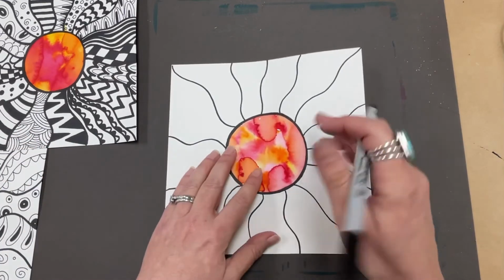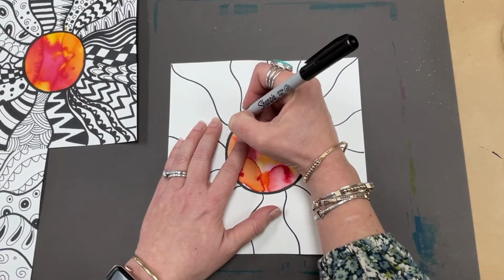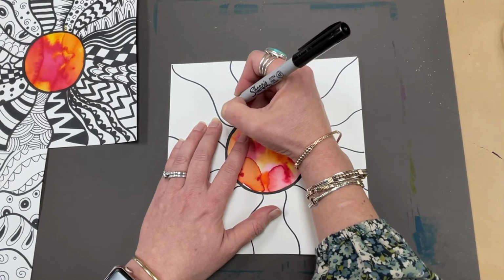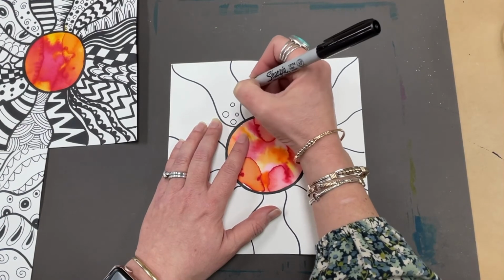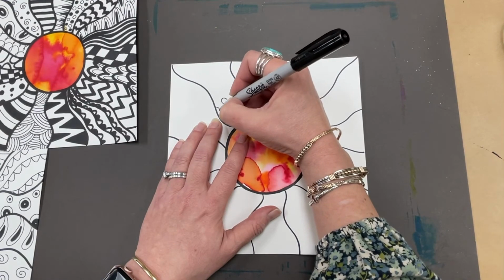These are just lines and shapes. So like on this one, I may just go in making some circles that I'll come back and color some of them later. You're just filling every space with a different pattern.